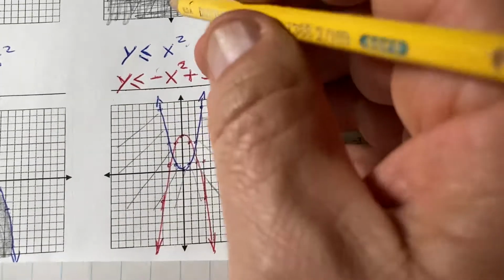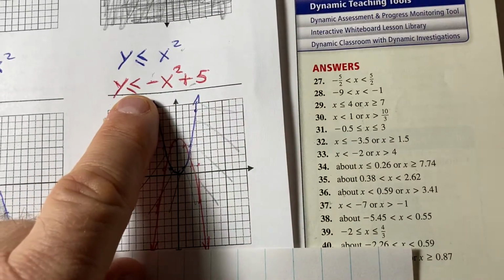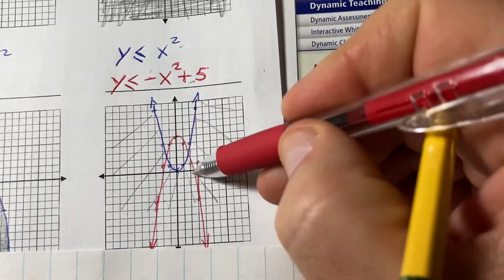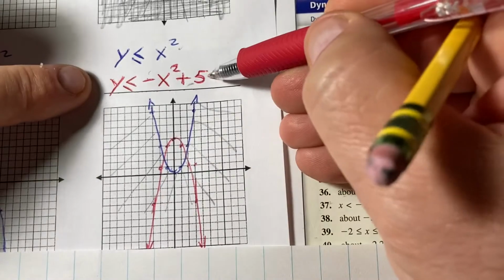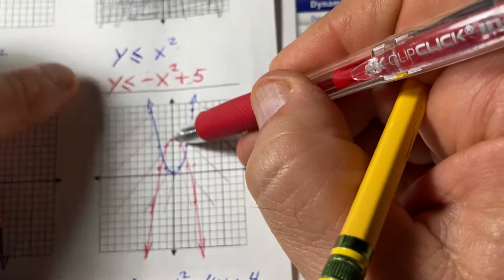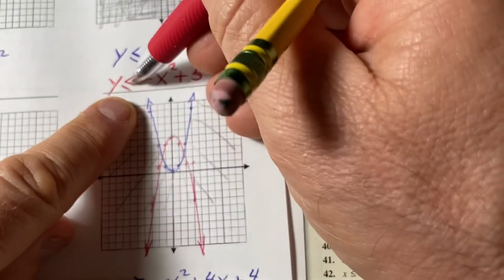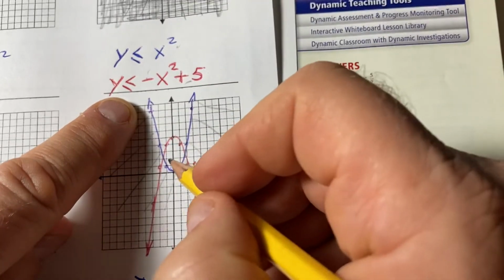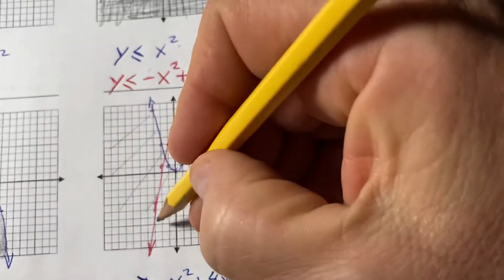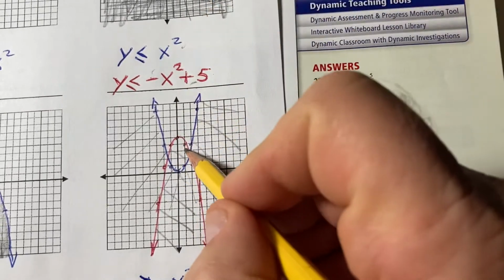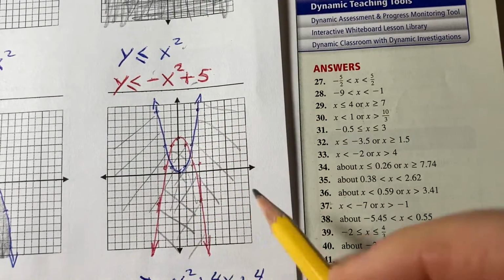Now I need to find this one right here, this is red. The red one is right here. This is the red, the lower curve. It's a negative, it opens downwards. And here's your vertex. It's a solid line. You shade below, so below that red line, this area right in here, below, below, below.